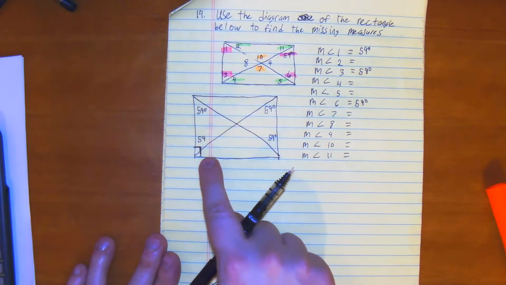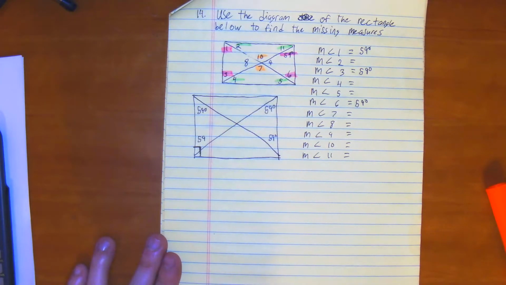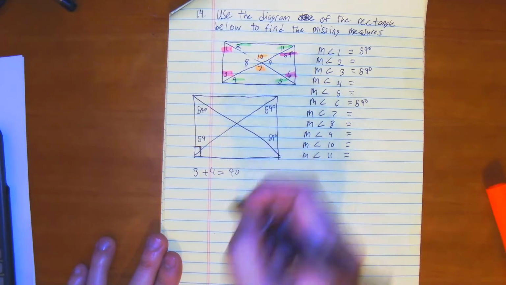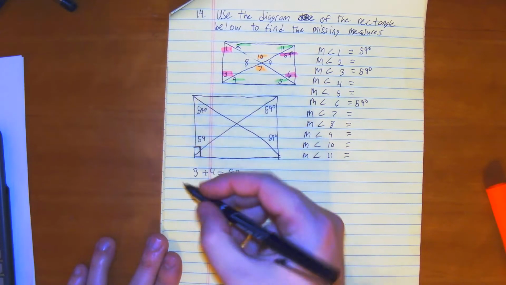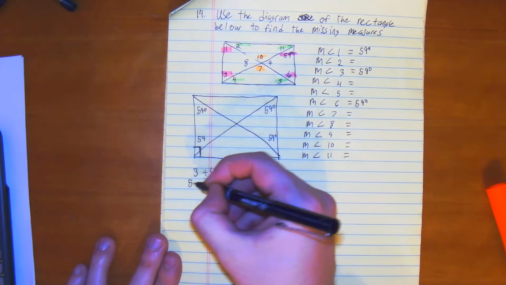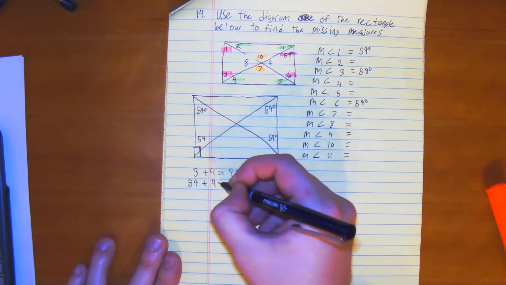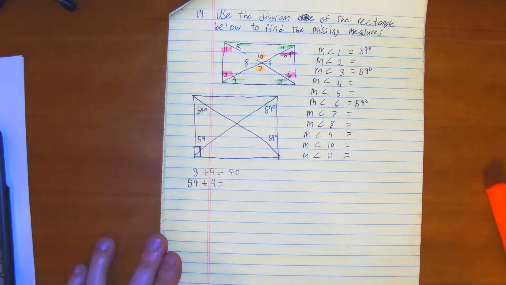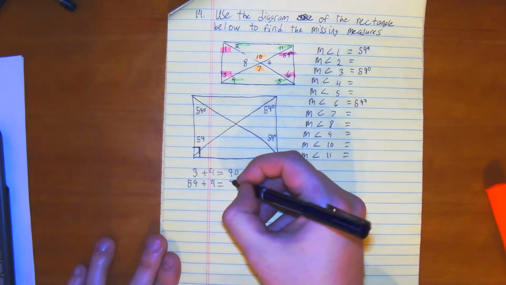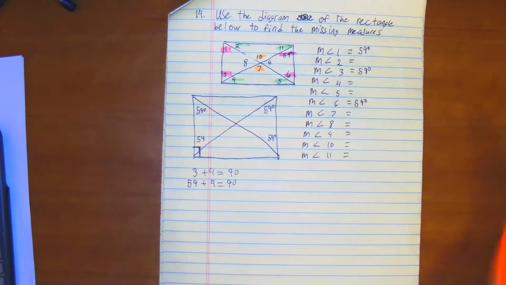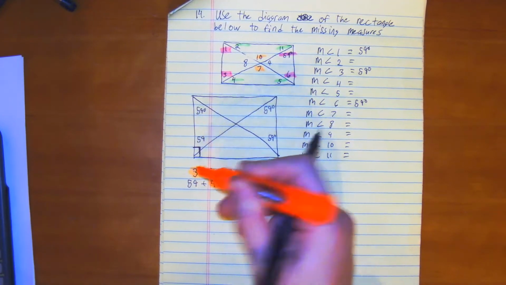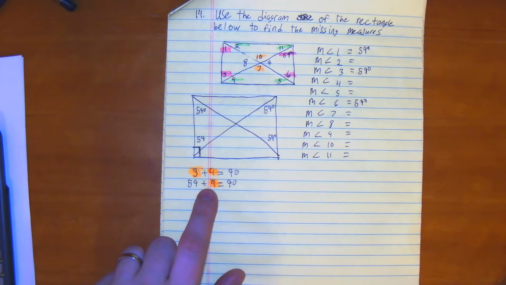All right. Next thing we could do here is we do know the relationship that at each vertex a right angle is formed. So what we have here is 3 and 4 add up to 90. So 3 plus 4 equals 90. We do know the measure of 3, so we get 59 plus 4 is equal to 90. It's not good to use these numbers. We could just use 4, I guess. We know that what we're given, so we're not going to solve for that. It's typically not good to use numbers as a variable. So we know not to touch that 4.